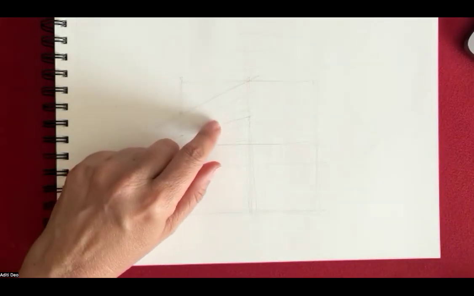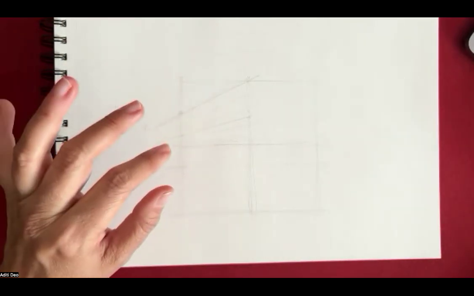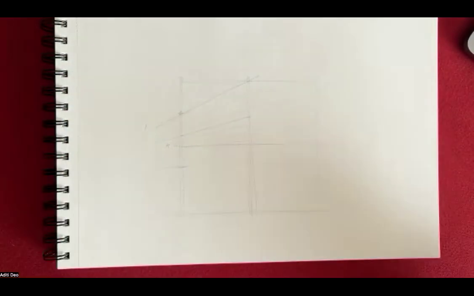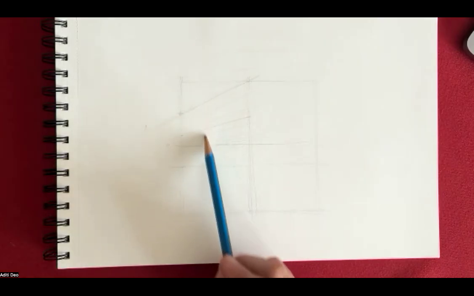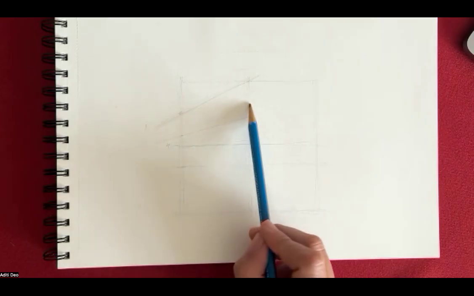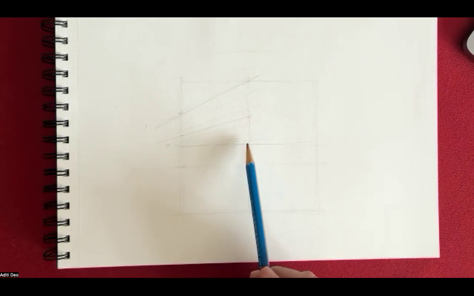This is to your point, Elaine, that it has to be exact. It doesn't have to be exact. It has to just follow the rule that you cannot have a line that goes straight until you come very close to the horizon line.